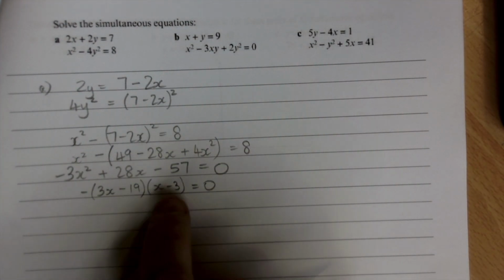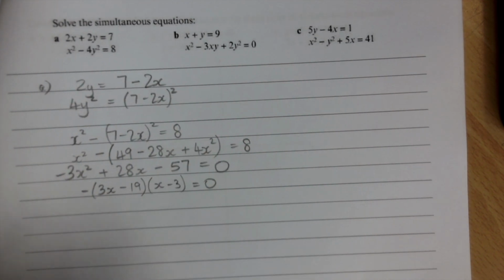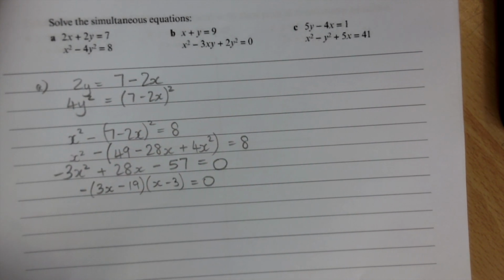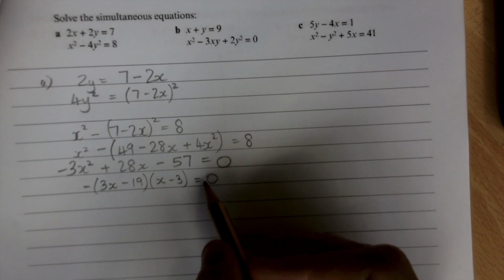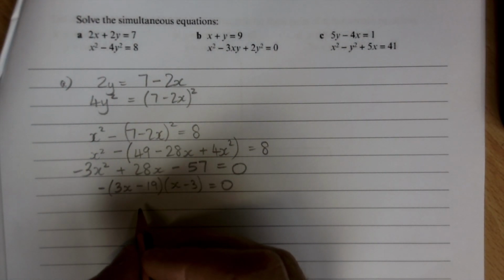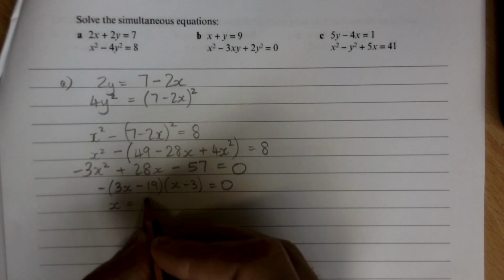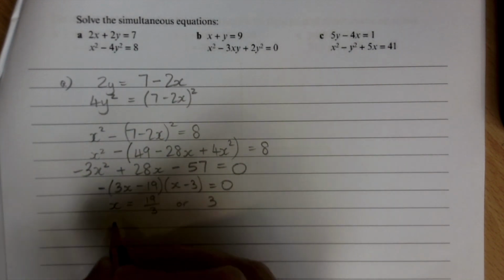What I noticed there was 19 times 3, negative 19 times negative 3 makes negative 27, but it's because it's got a leading coefficient of minus 3. I can just get rid of that minus because it's equal to 0, but it's something that you should notice. So I've got my values of x, 19 over 3 or 3.